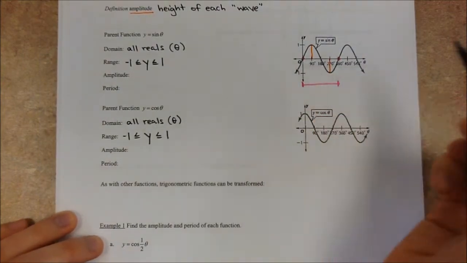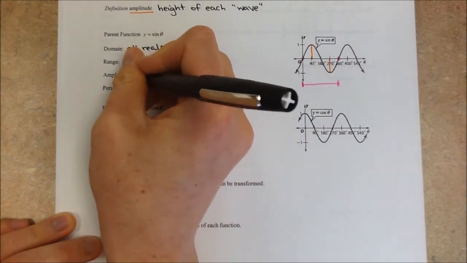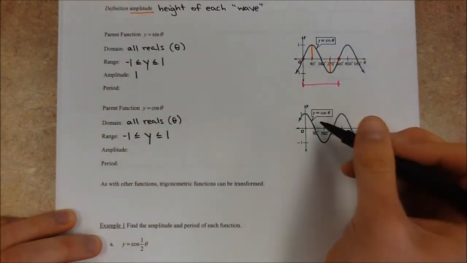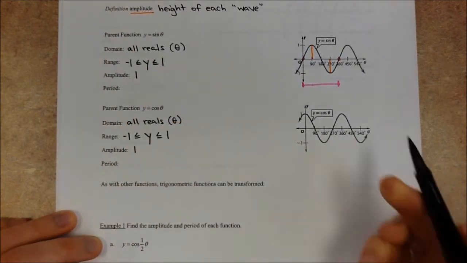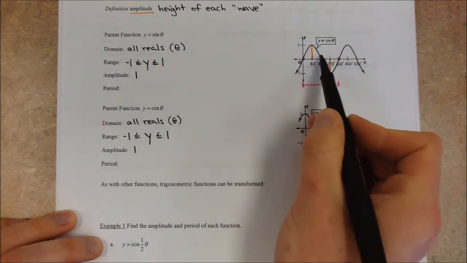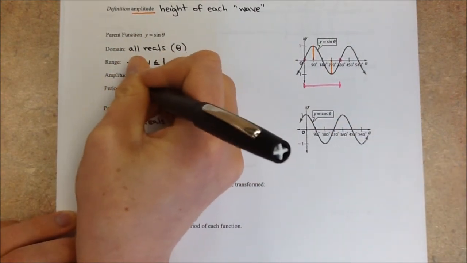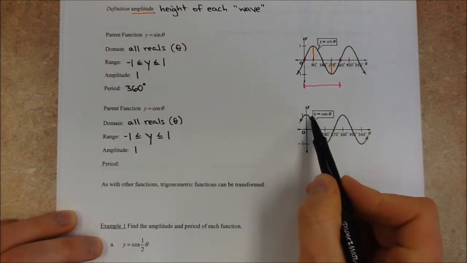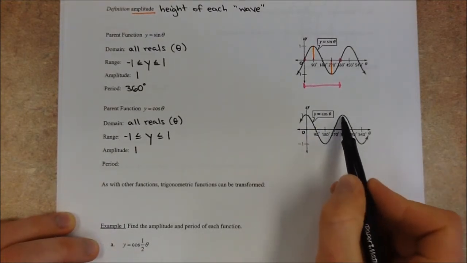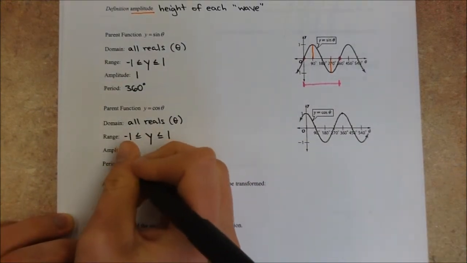Okay? For this one, the amplitude, the height of each wave goes from 0 up to 1. That is a height of 1. Same thing with this, goes from 0 up to 1. That is a height of 1. In the period, it starts at 0. One full cycle ends at 360 degrees. So the period is 360 degrees. Same thing with this one. Here's the start of the cycle. It goes all the way down, comes all the way up, and then starts to repeat. So this ends right here at 360.